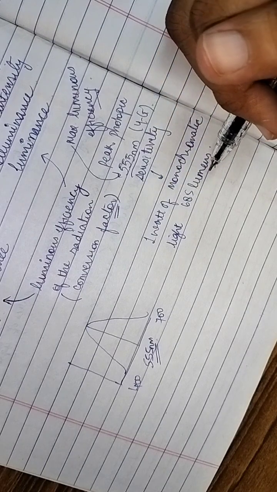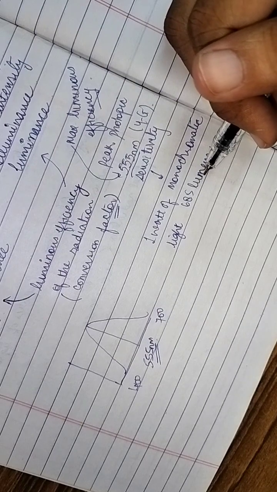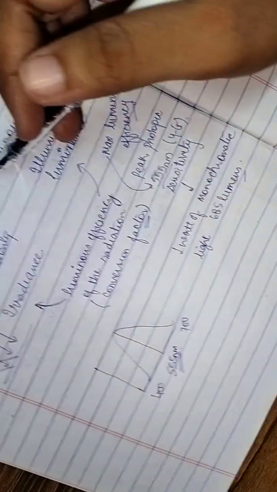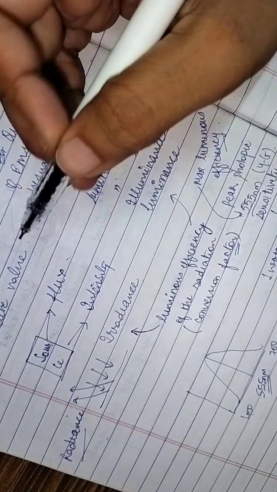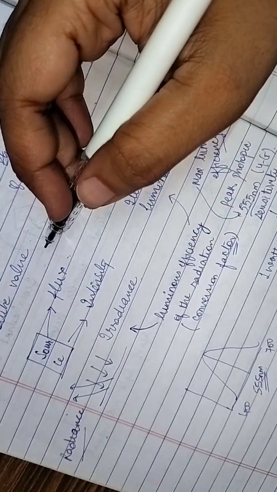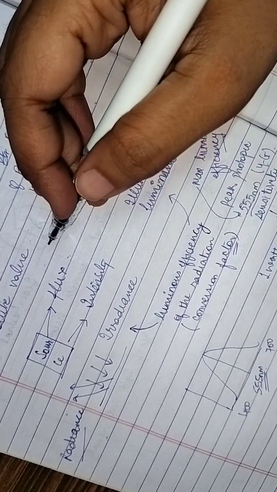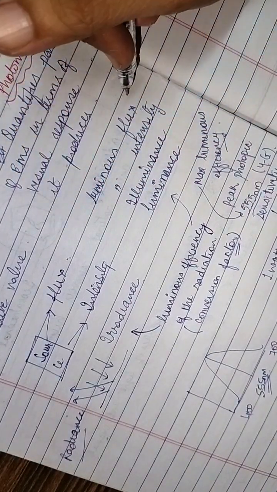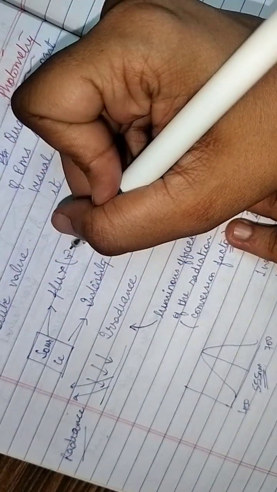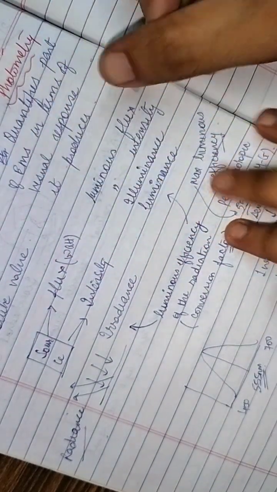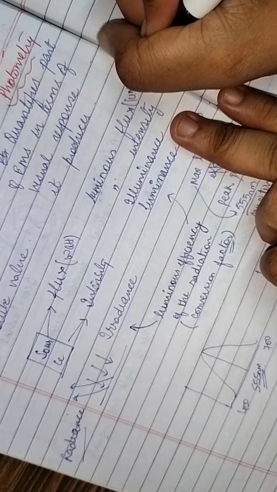The total flow of light emitted in all directions from a source is called the radiant flux if measured in watts, or luminous flux if measured in lumens. So this is measured in watts and this is measured in lumens.